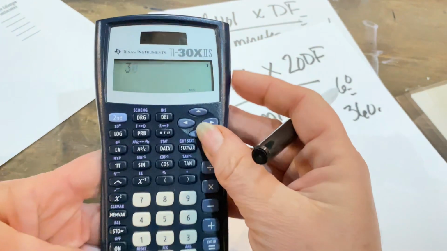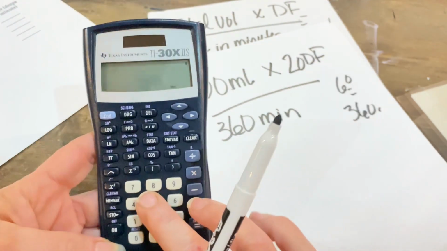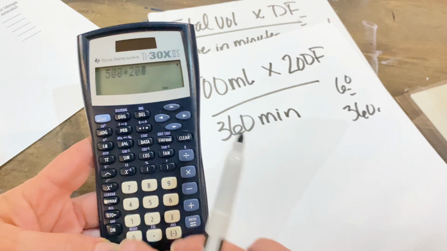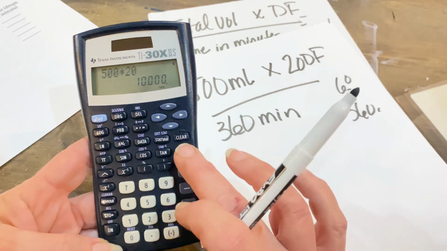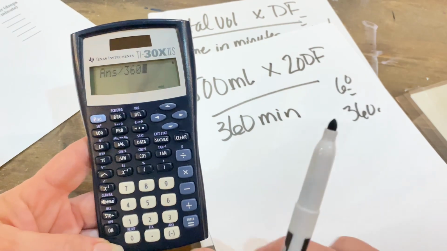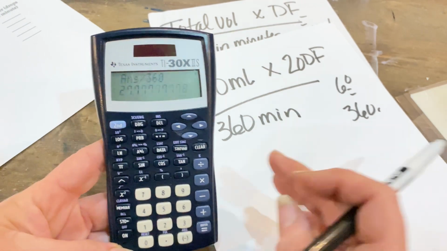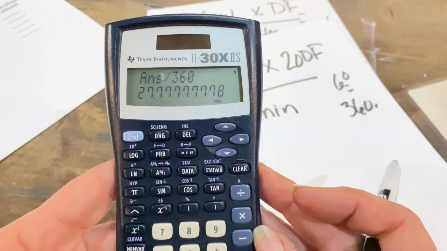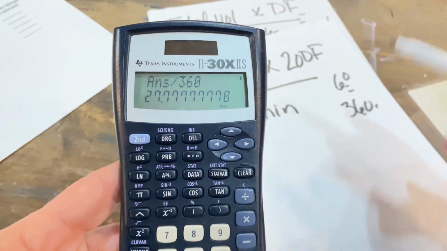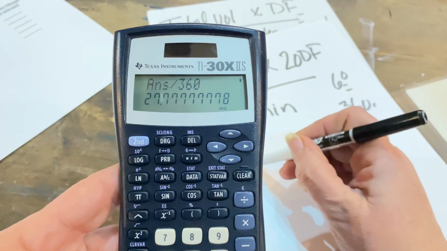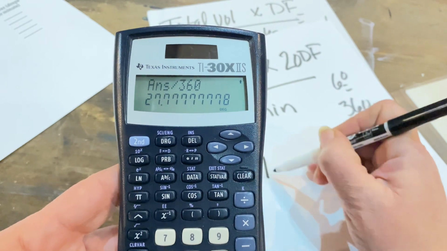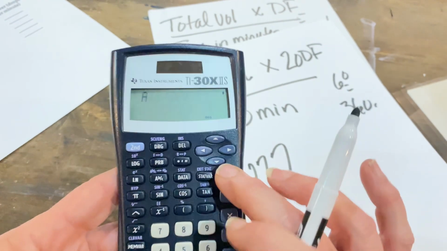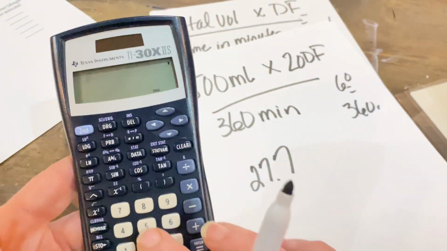So get your handy calculator and you go 500 times 20 equals, divided by 360 equals 27.7. Look, I'm going to just do that again. You have the right to check your math.